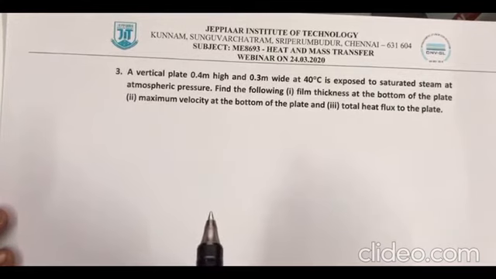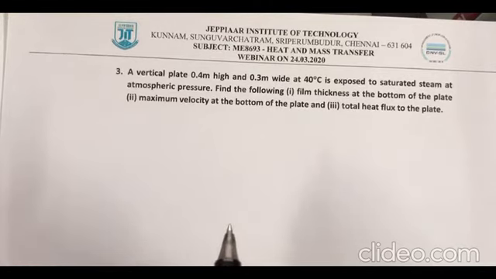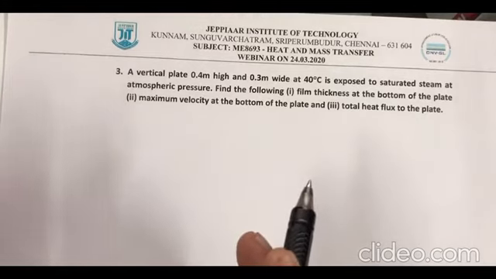Now we have a problem on condensation. Condensation typically means cooling of a vapor on a surface which is at a much lesser temperature than the vapor itself.